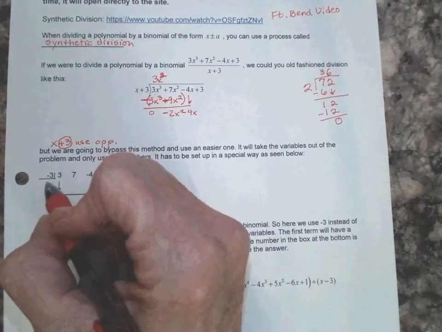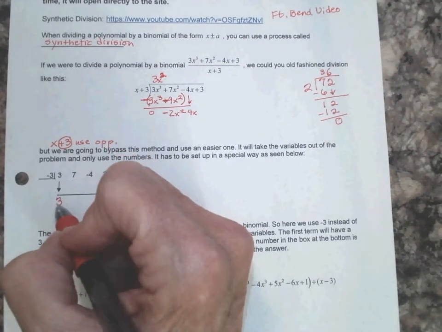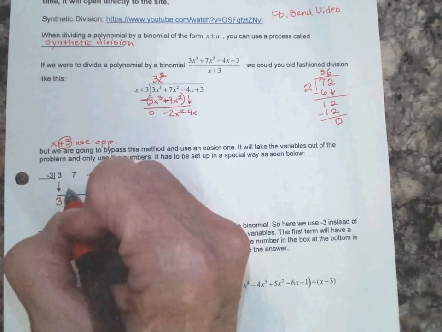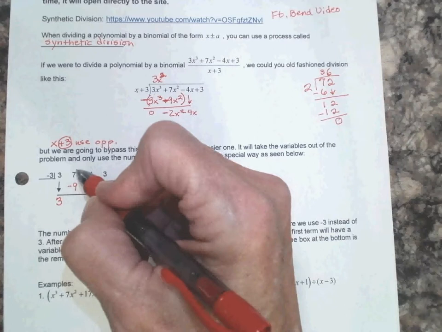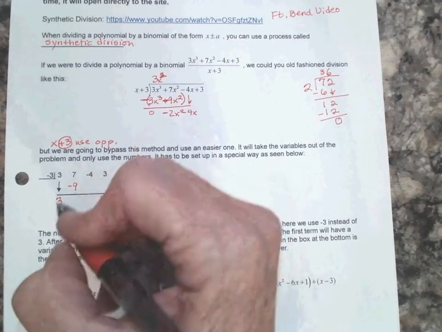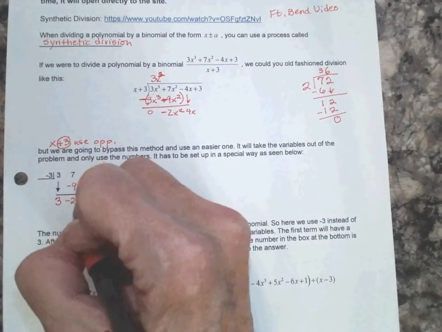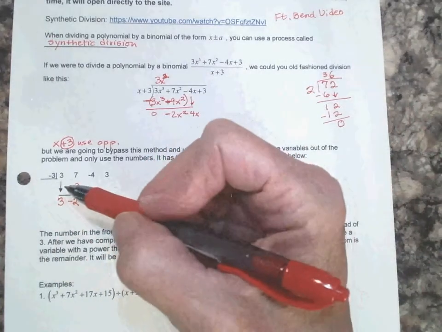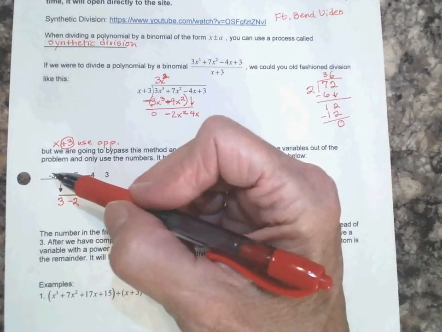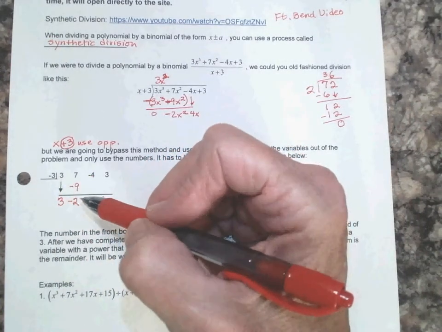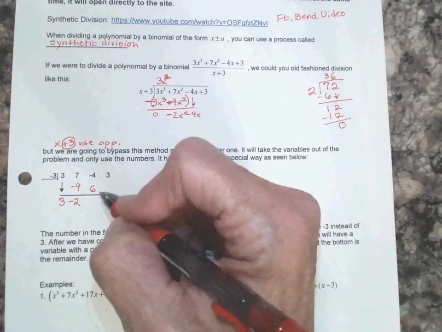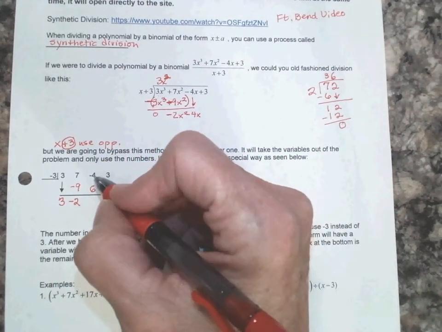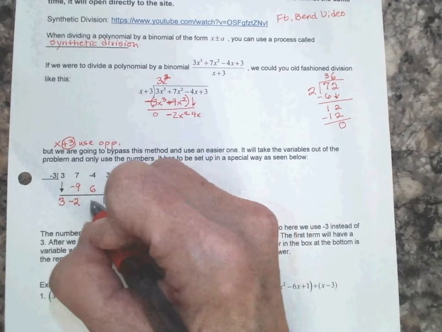Now I'm going to multiply -3 times 3, that would be -9, and then I'm just going to add the numbers. +7 and a -9 would give me -2. Then I'm going to go back to my -3. -3 times -2 would give me 6. +6. Okay, a -4 and a +6 is a 2.